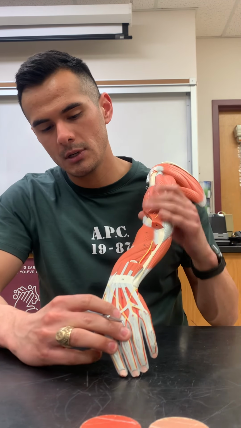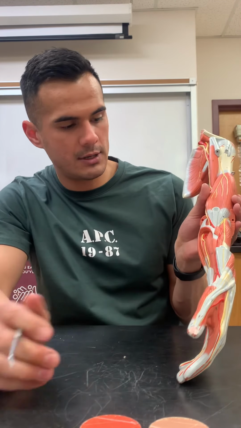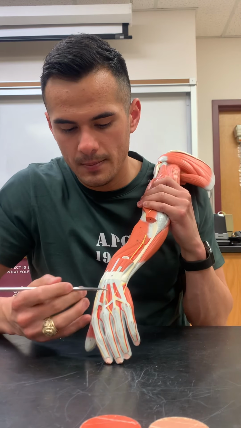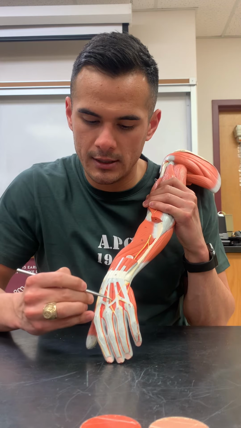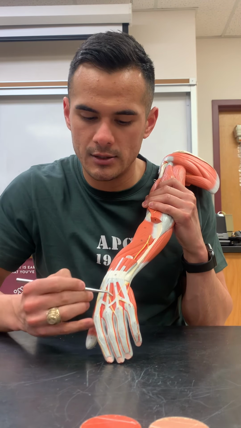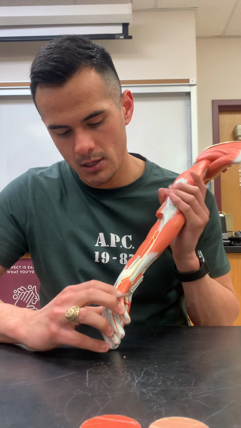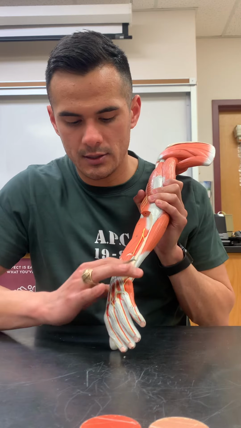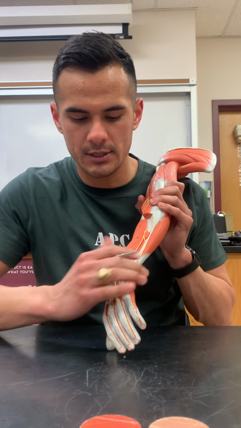Okay, so now that we've identified most of the ones here on the anterior side, let's look at the dorsum of the hand. And so this is where your metacarpals are, and what they term this, right, it's on the dorsal side, so it's the dorsal metacarpal arteries. And here on the ulnar side, right, this is where your carpal bones are, where your wrist is.